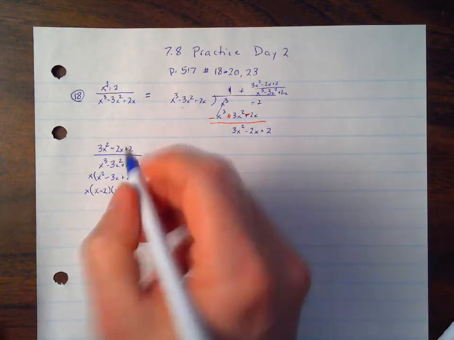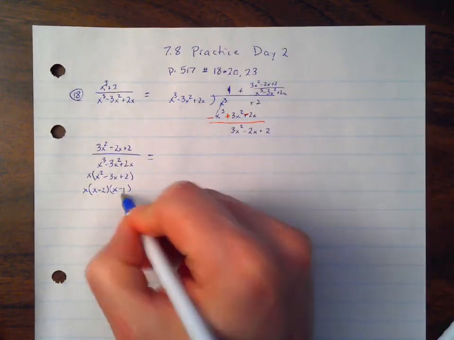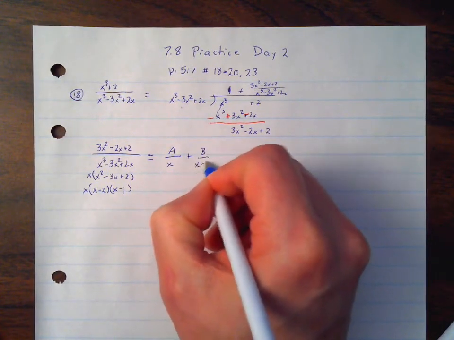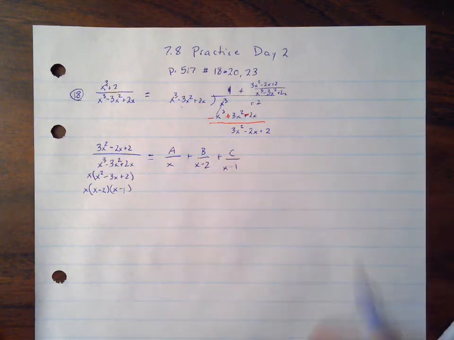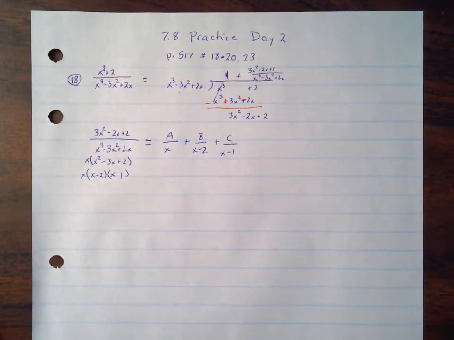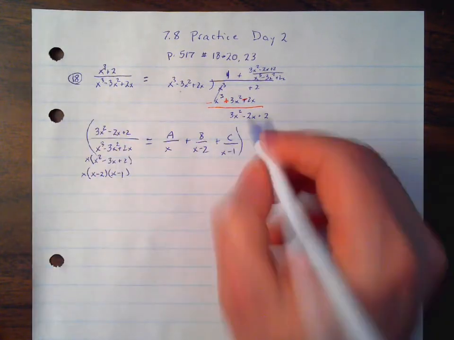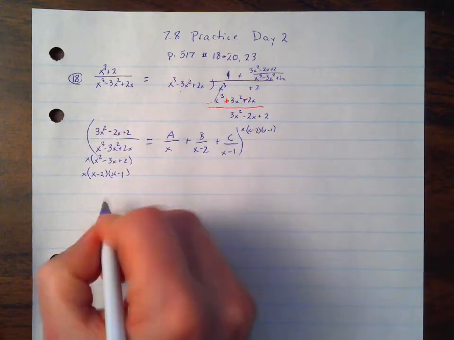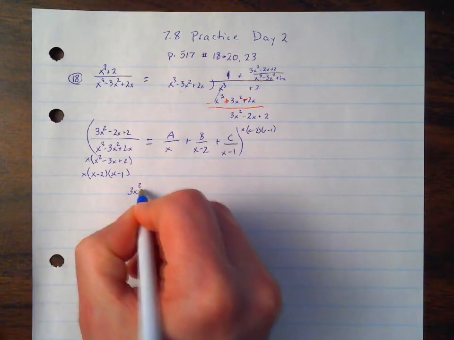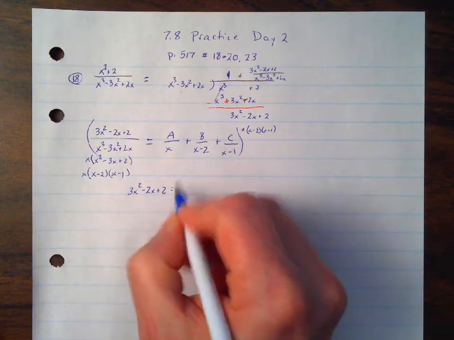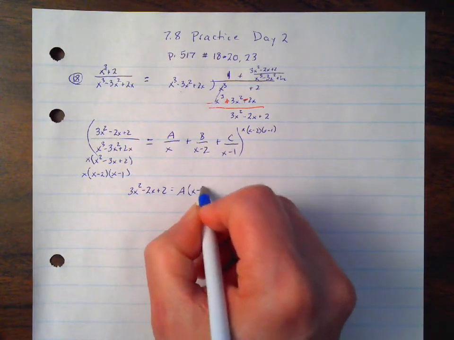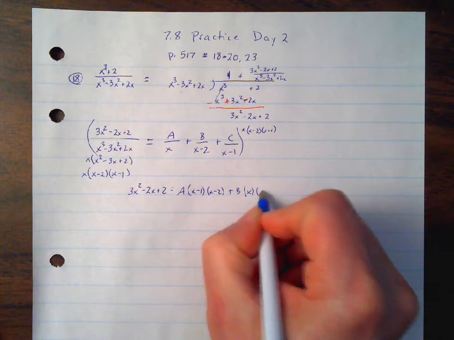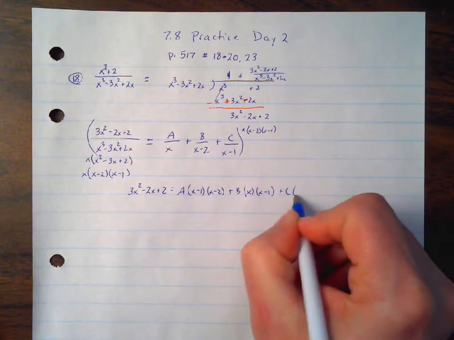Okay, so I know this is going to have to separate into linear factors here, some number over x plus some number over x minus 2 plus some number over x minus 1. So we have those terms there that we have to use. So let's multiply by x and x minus 2 and x minus 1. If I multiply that through, I'm left with 3x squared minus 2x plus 2 is equal to a times x minus 1 times x minus 2 plus b times x minus 1 plus c times x minus 2.